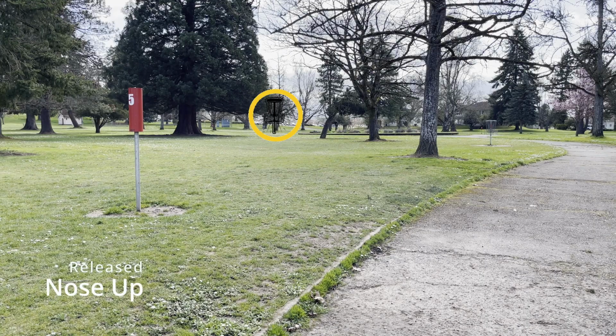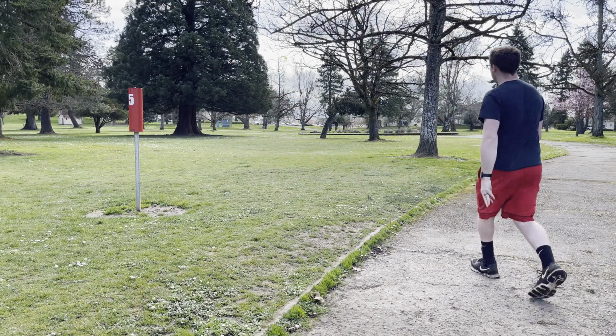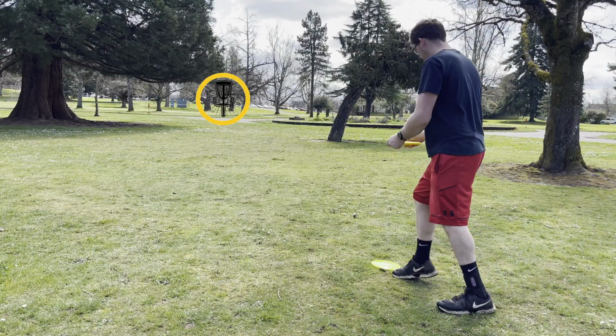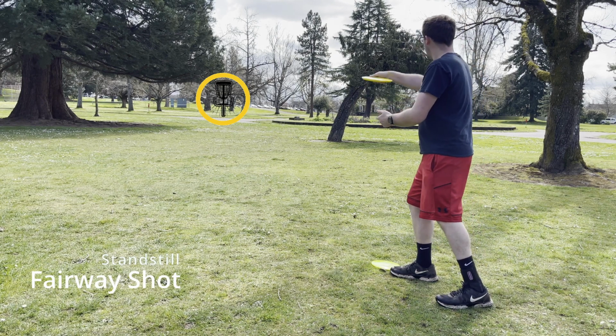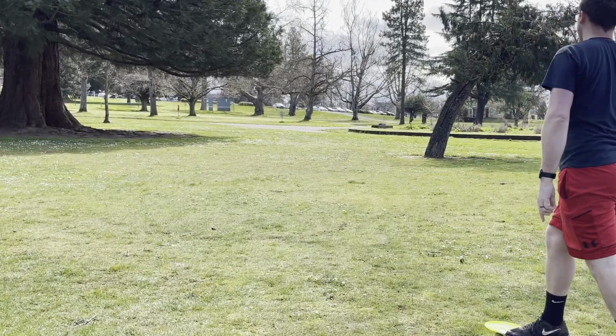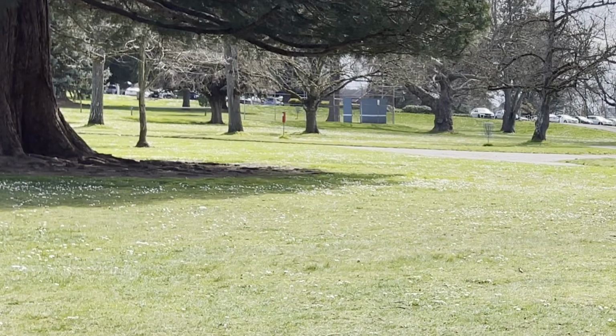Here on hole 5, I throw this drive nose up, which causes air to catch the underside of the disc and lift it up into the sky instead of following a flatter flight path. This results in me hitting trees, tree branches, and falling down into the middle of the fairway. From this position, I decided to throw a standstill shot. Whereas most distance shots have a run up, this is one where you just stand still. It's generally a more controlled shot, but you will get less power by throwing it this way.